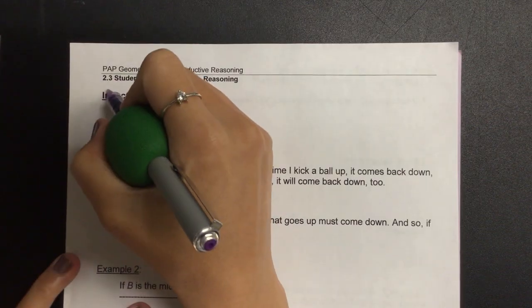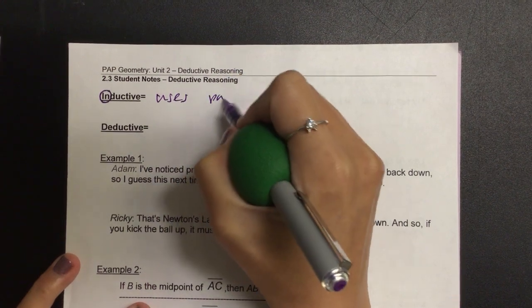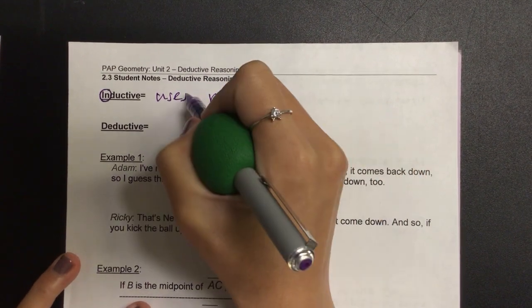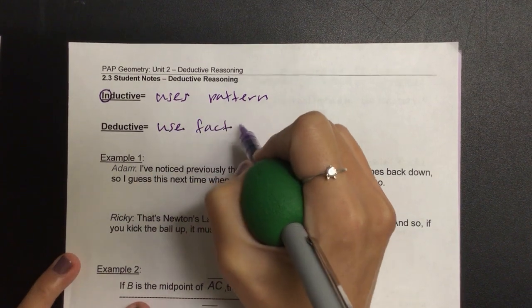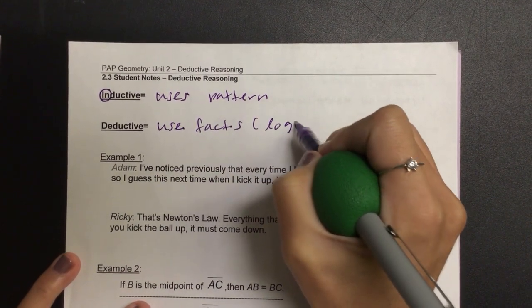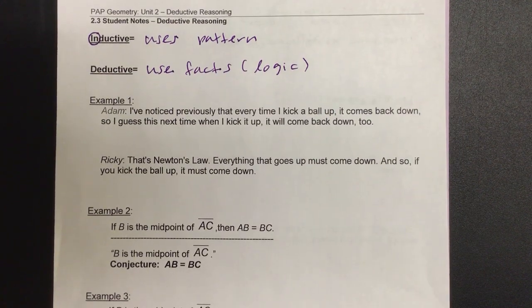Okay, inductive reasoning collects a pattern, so it uses patterns. And then deductive uses facts, meaning logic, things that are taught to you. So let's look at the specific example and decide, is it inductive or deductive?